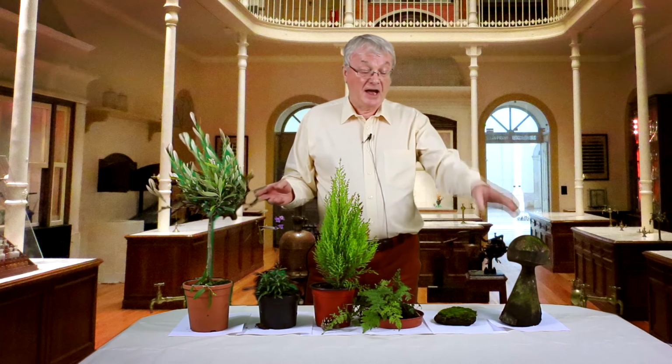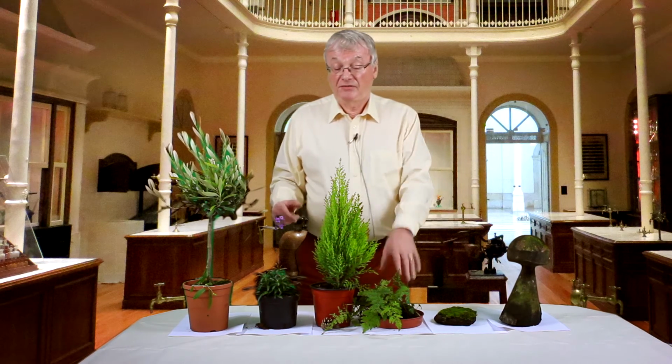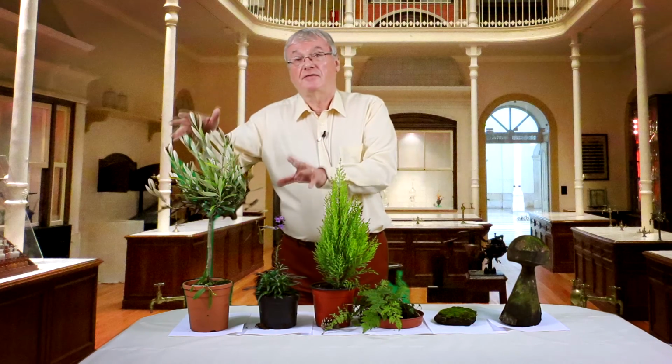So here we have it, 5 different sorts of plants: algae, moss, ferns, conifers and flowering plants.